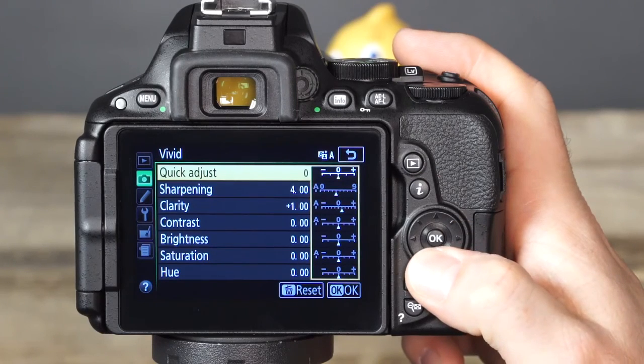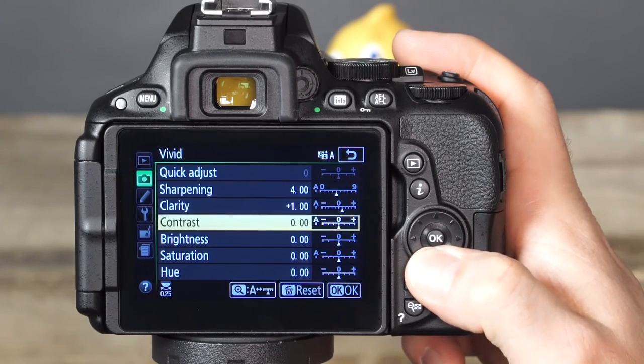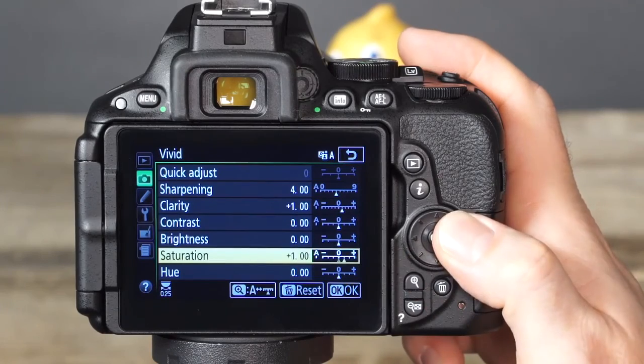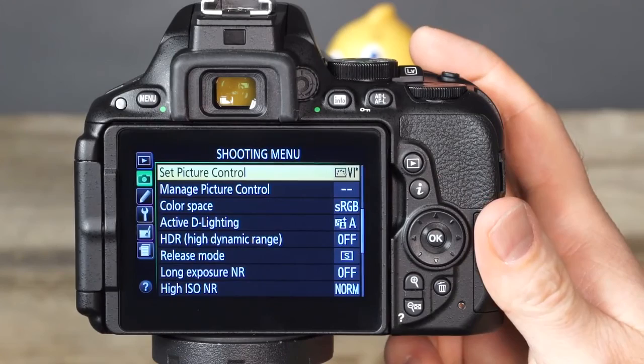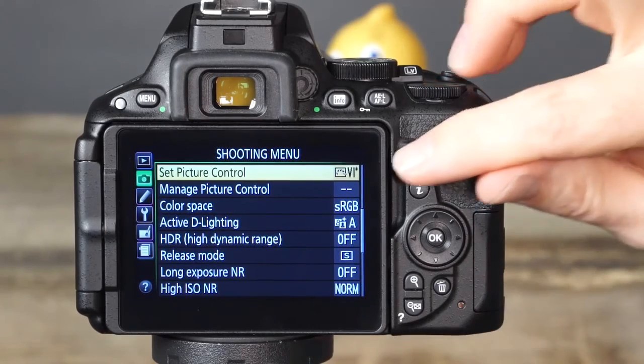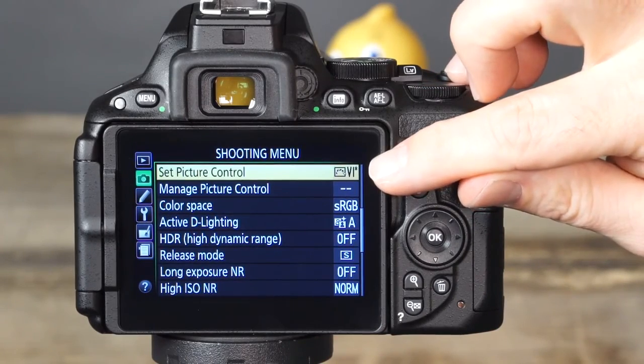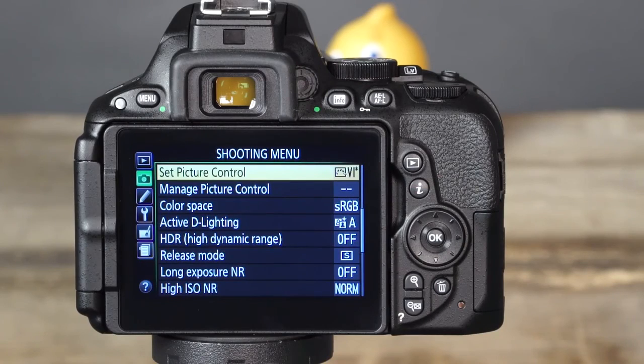To make the color on the Vivid Picture Control a little more saturated, select Saturation and choose a value toward the plus side of the scale. Press OK to save changes. Picture controls that have been modified are shown with an asterisk in the Picture Control menu.